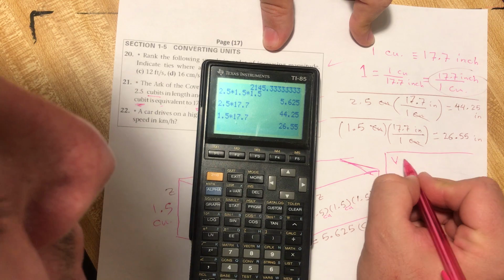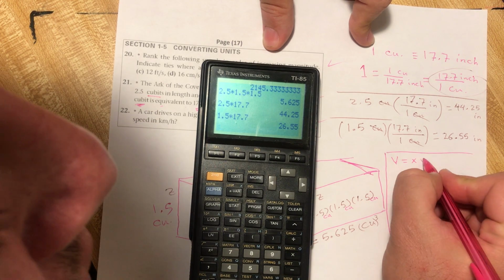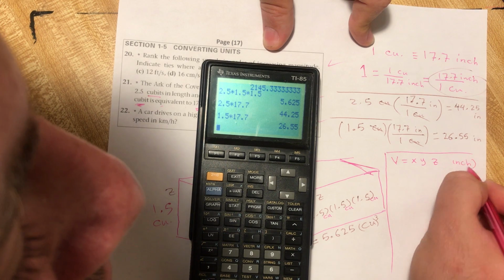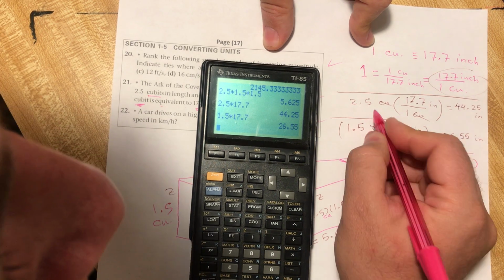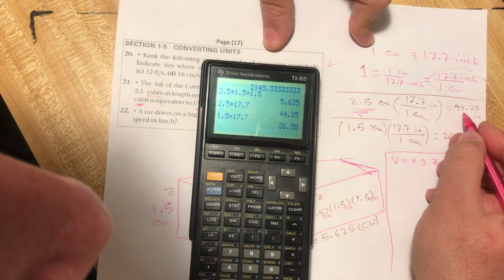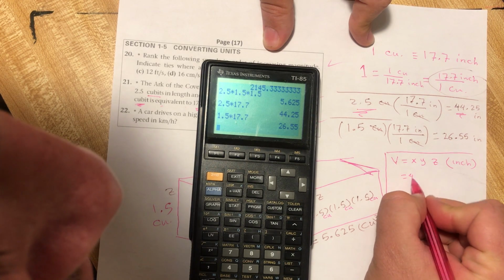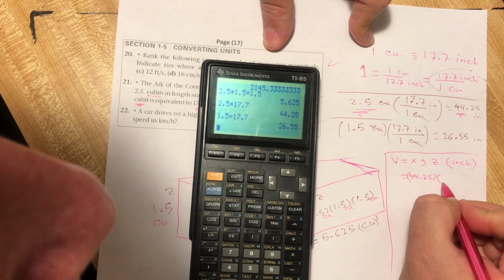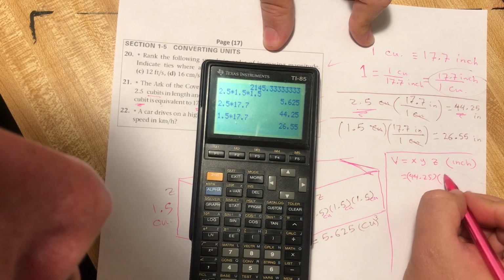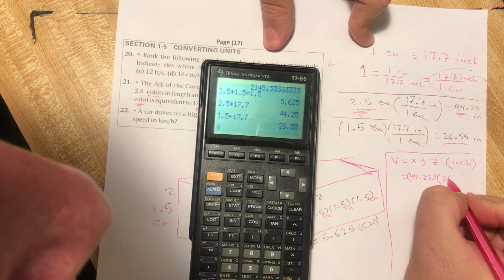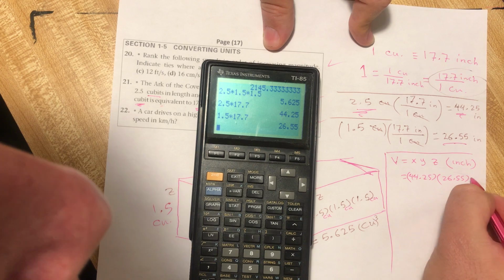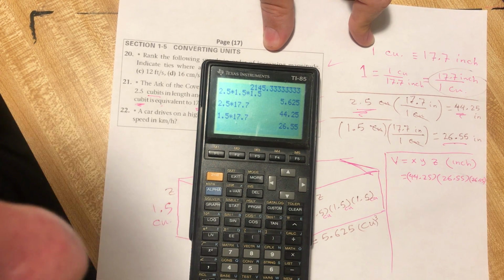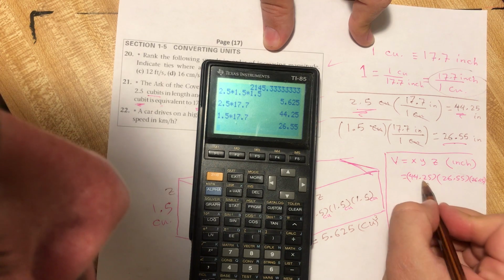Now the volume is equal to x, y, z in inches. X is 44.25, multiplied by 26.55, also multiplied by 26.55, all in inches.